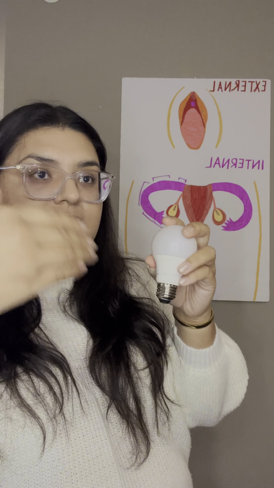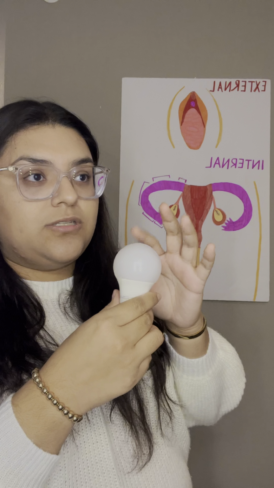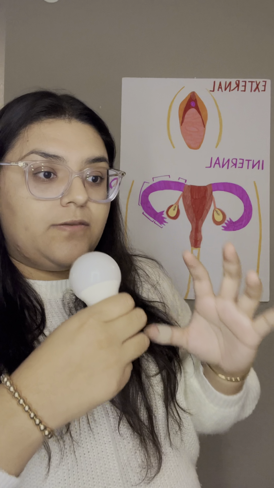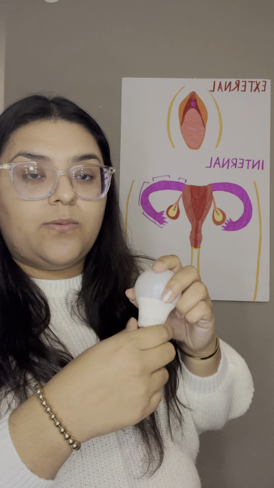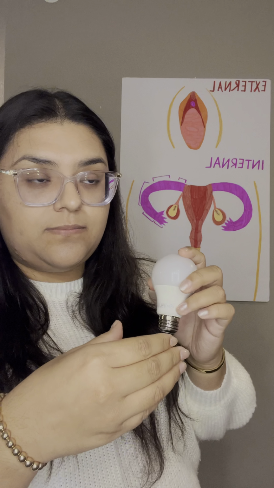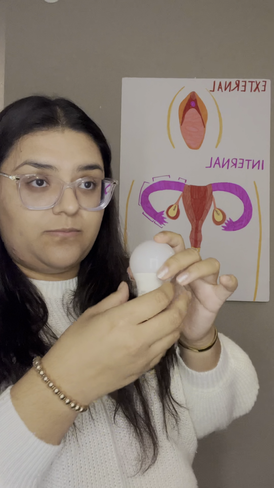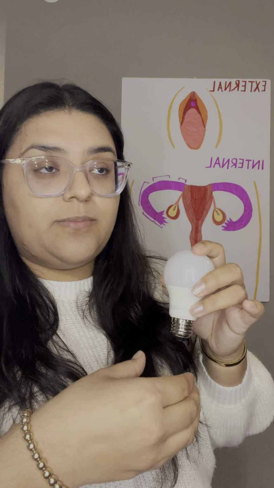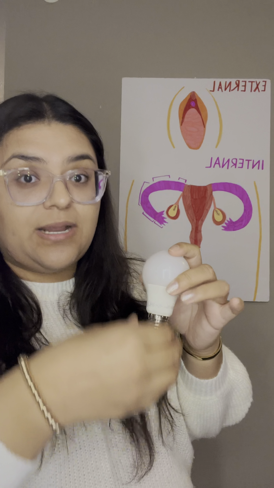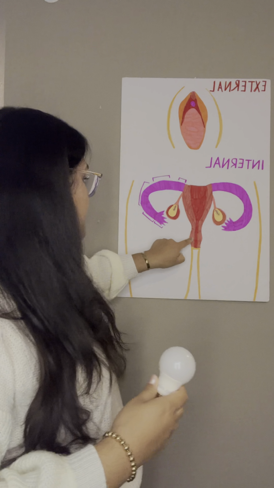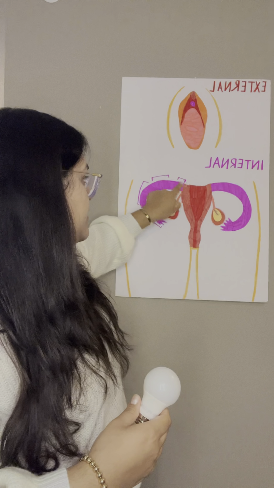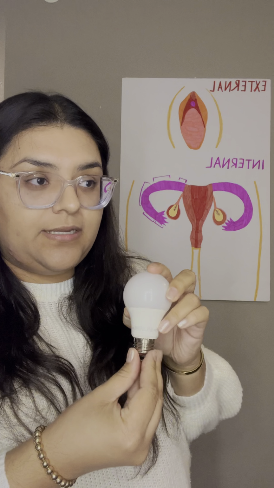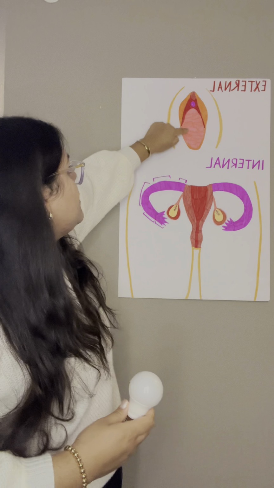And so the vagina is inside the body, and that is usually where the fetus would exit the body, where menstrual blood would also exit the body, or where sperm, when released, would travel inside the body through the cervix, through the uterus, and into the fallopian tubes. And so that would be the vagina up here.